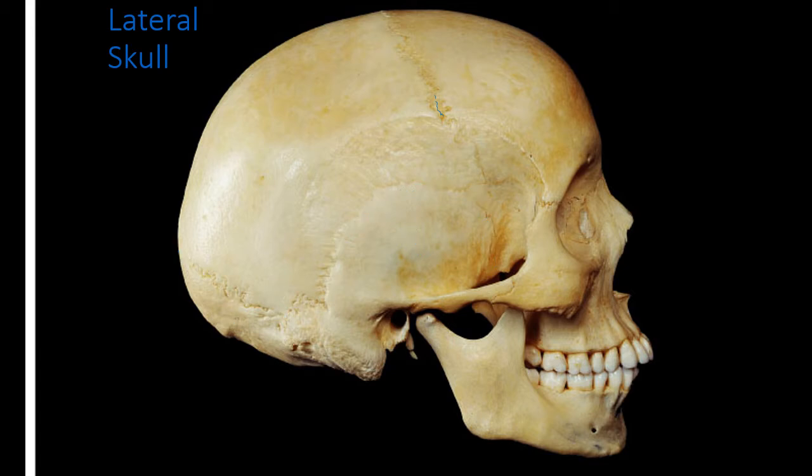We can also see a few structures here on the temporal bone. This big bump here is the mastoid process. This is what we can feel just behind our ear. If we were to stick our finger in the ear, we would be going into this hole here. And so this is our external auditory acoustic meatus or canal.